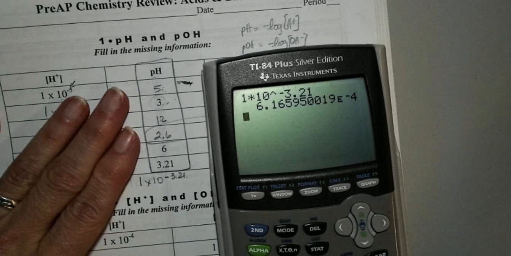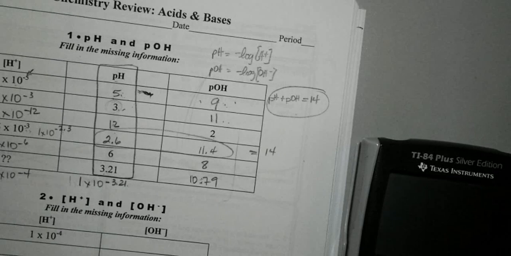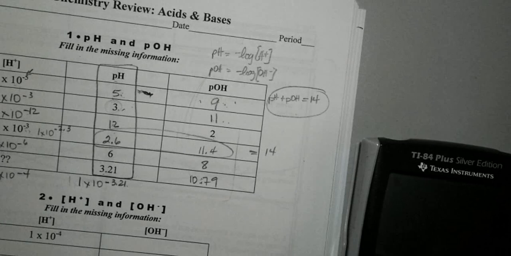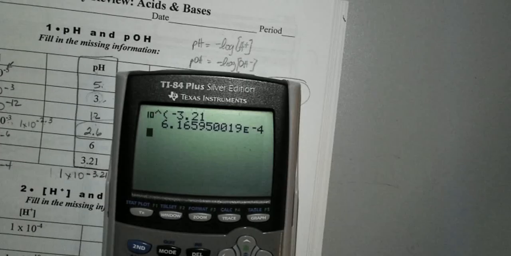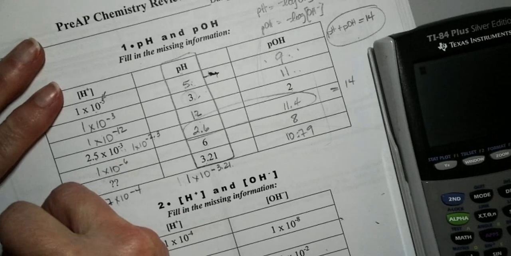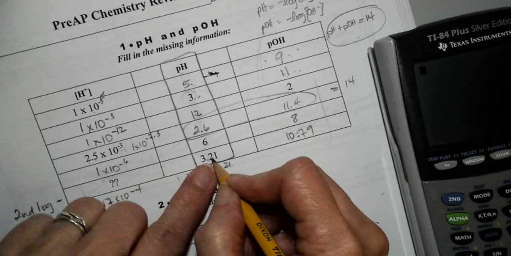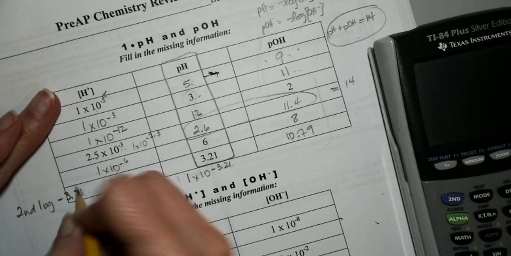Inverse log. Is that what you're saying? Do you guys have an inverse log button? Inverse, so second, yeah, the second log, negative 3.21. There it has it. So second log, inverse log, and then put in the negative, whatever this number is. Sorry, that took me a long time to figure out.